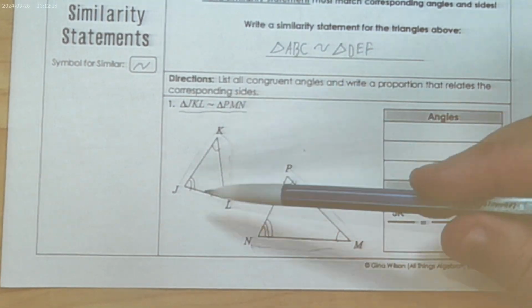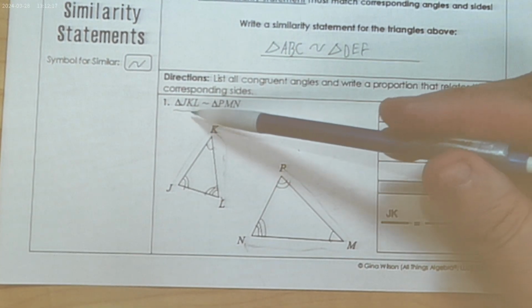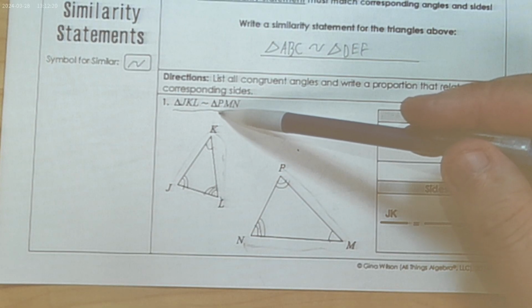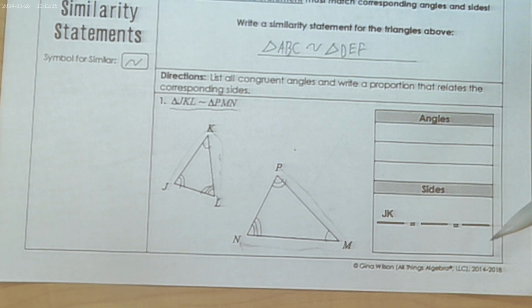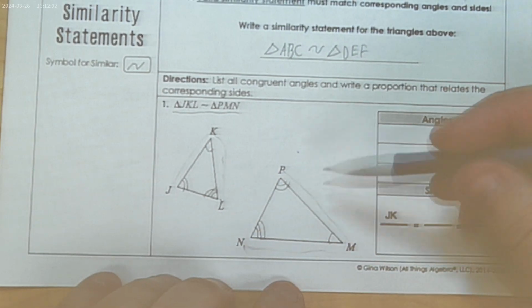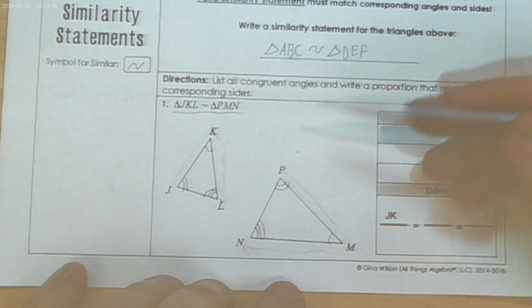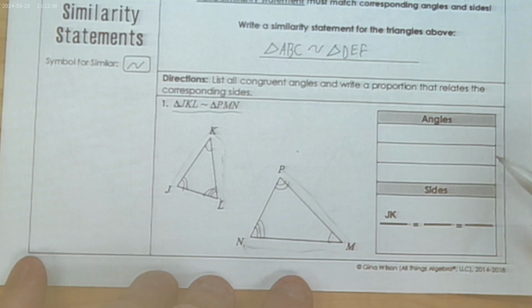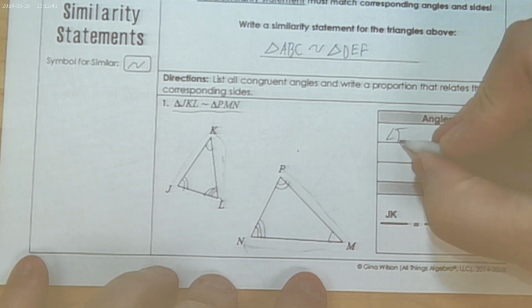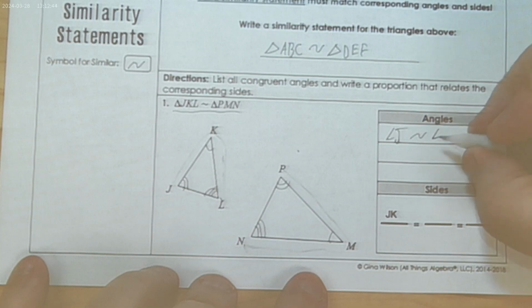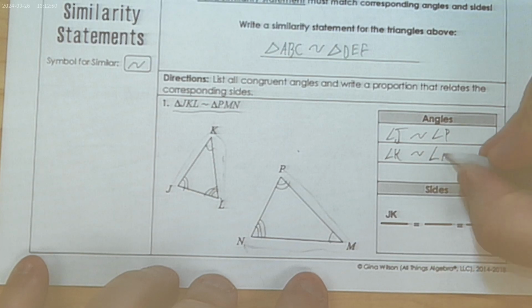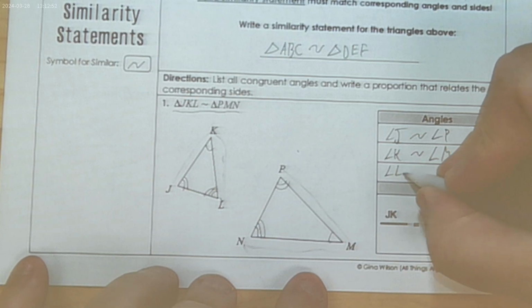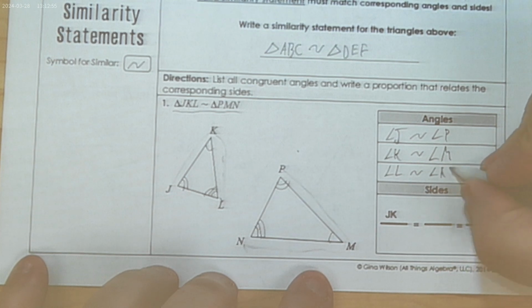And so, like I said, if you have JKL, that means that angle J is going to be proportional to angle P, angle K is going to be proportionate to angle M, and angle L is going to be proportionate to angle N. Now that we have the angles worked out, I know which ones are going to be proportional with each other. So angle J is proportional to angle P. Then angle K is proportionate to angle M. And then angle L is proportionate to angle N.